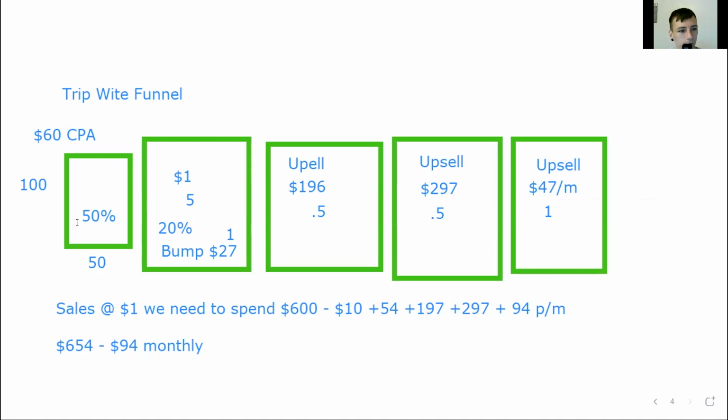With a Tripwire, you're going to have a lot more customers coming in. For a $1 product, it's probably going to be a lot lower cost per acquisition than that. So you probably could even have that there, let's say to 30.